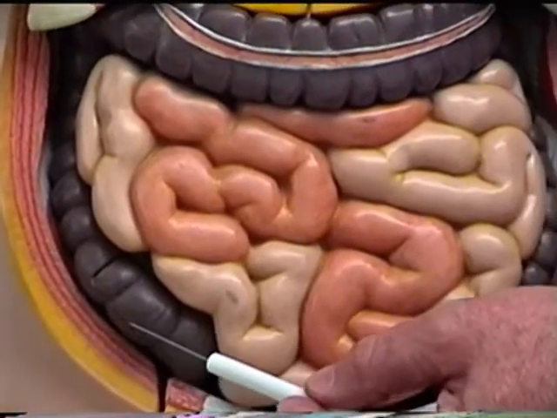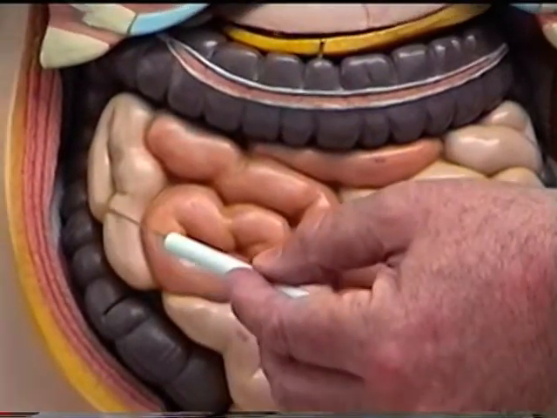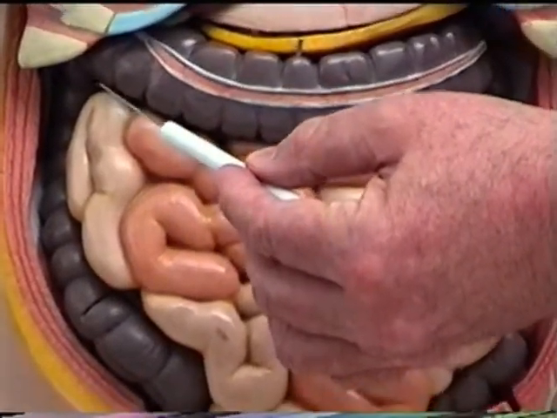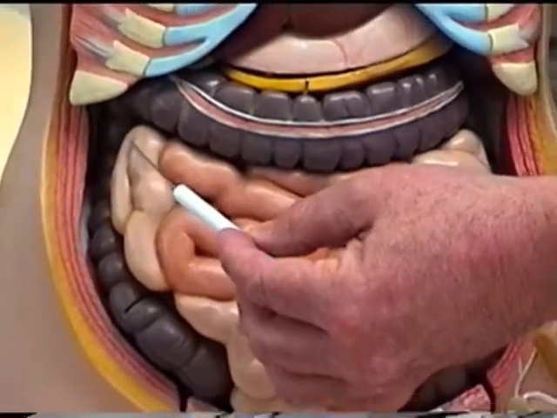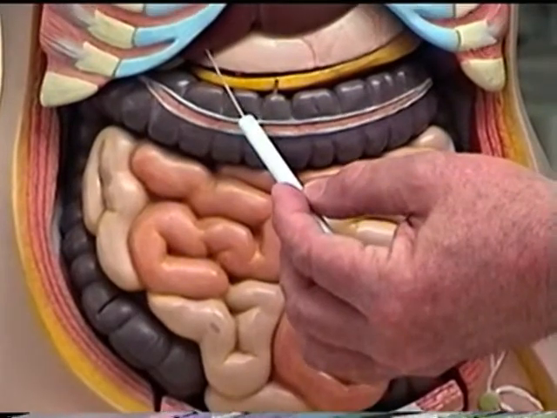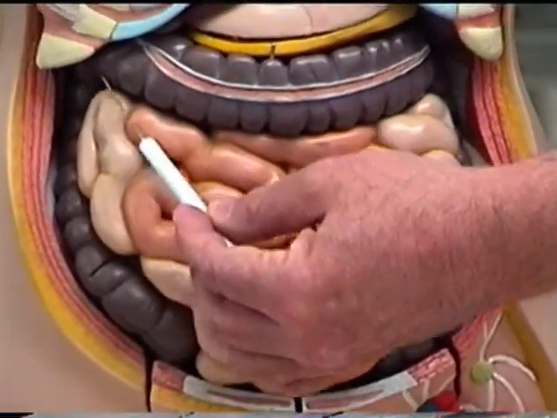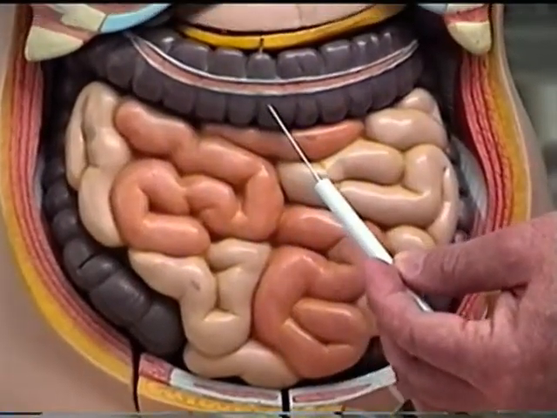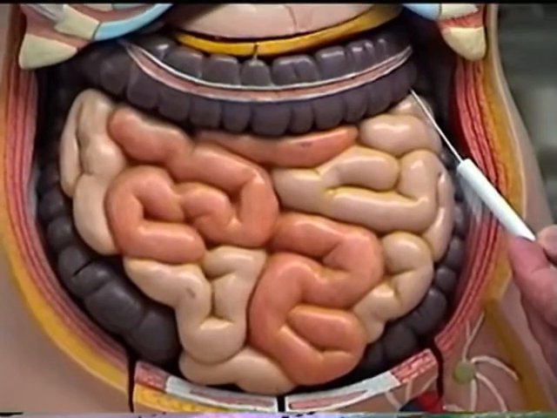And so from this point, the chyme would be moved upward. So this is called the ascending colon. And then right here, the colon changes direction. So this is a curvature or a flexure. Since it's associated with the liver, we call this the hepatic flexure. And then we go across the abdomen with the transverse colon to over on this side.